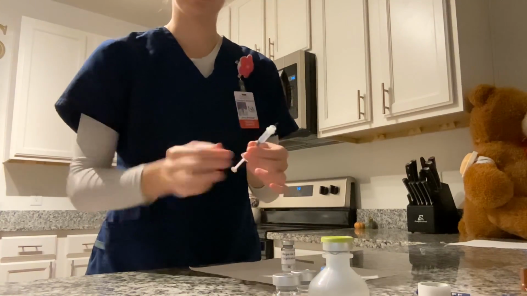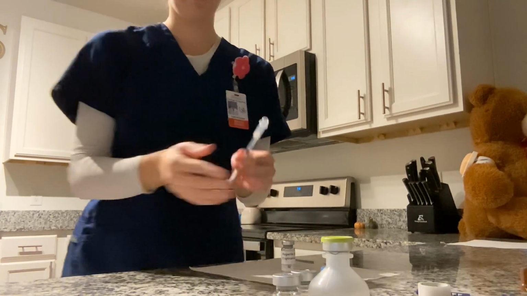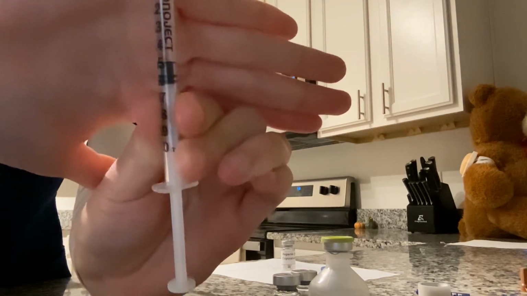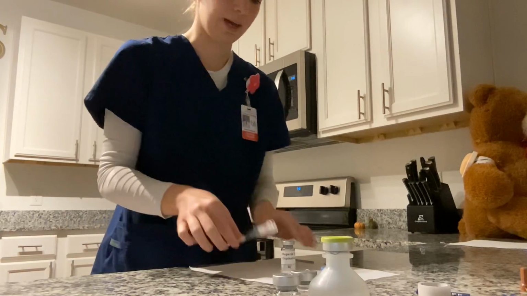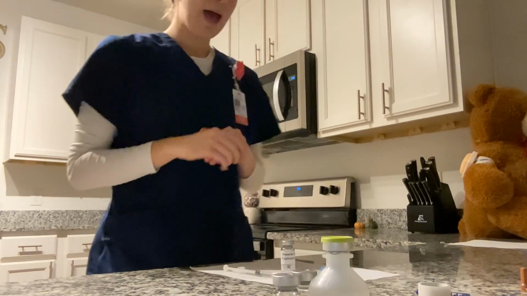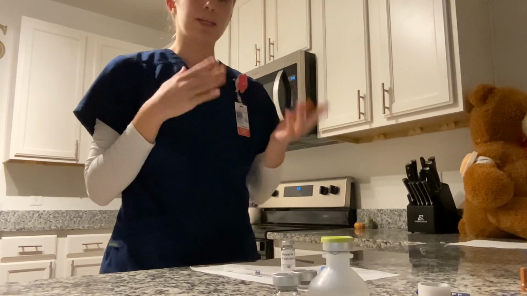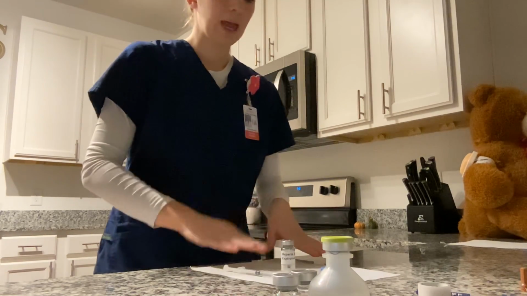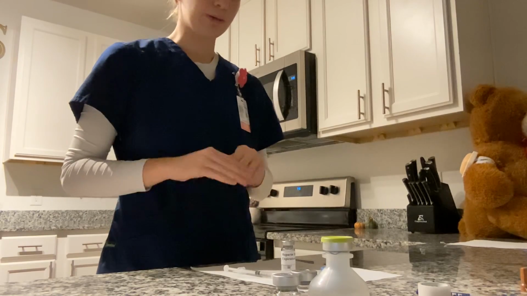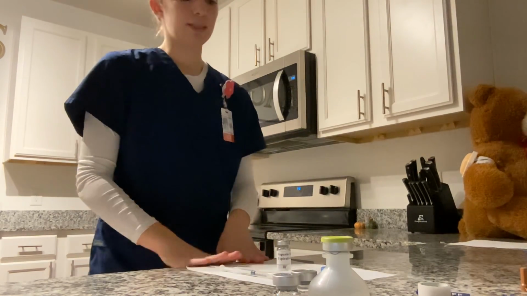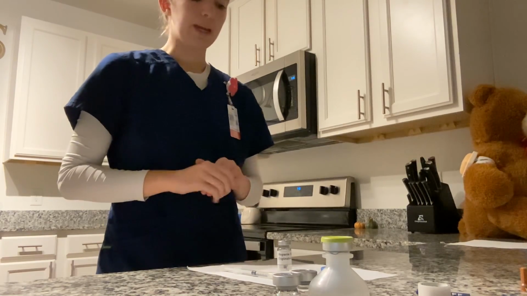And I'm going to put the safety up, and that is 0.5. Going to lay that down. And the time is every 12 hours. The indication would be because it's an anticoagulant, and all elements of a legal prescription are present. That ends my first check of the 7 rights of medication administration.